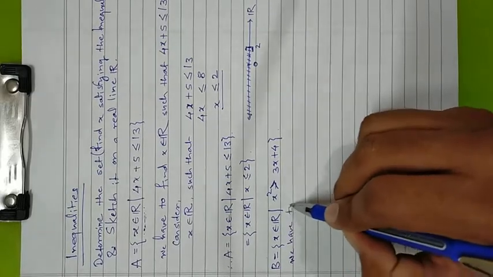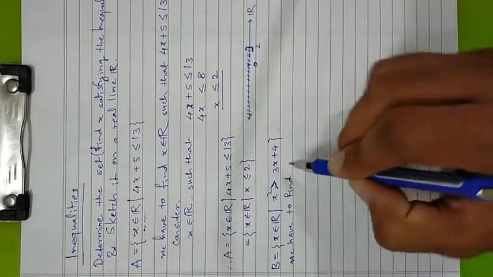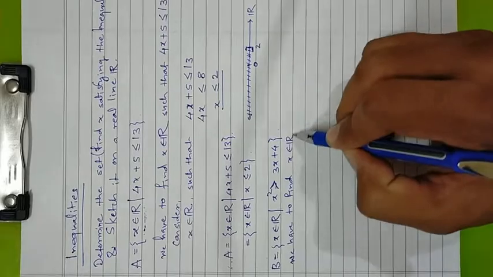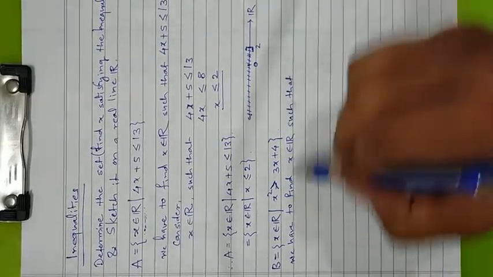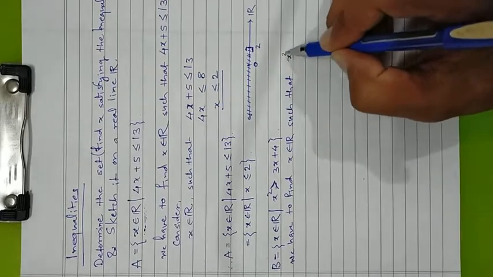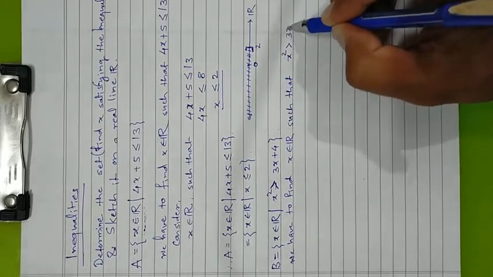We have to find a real number x such that x square is greater than 3x plus 4.